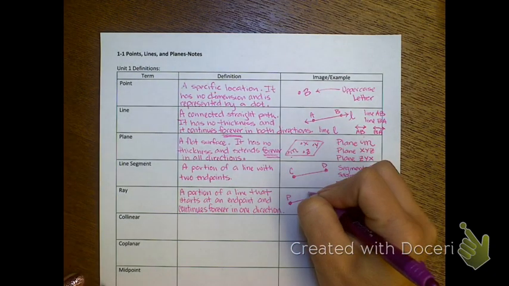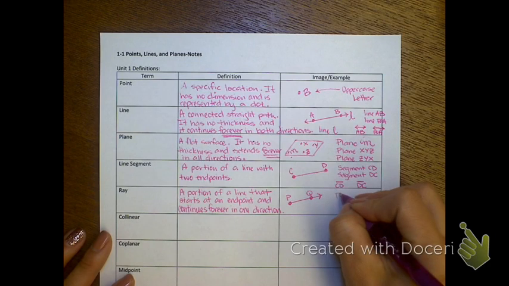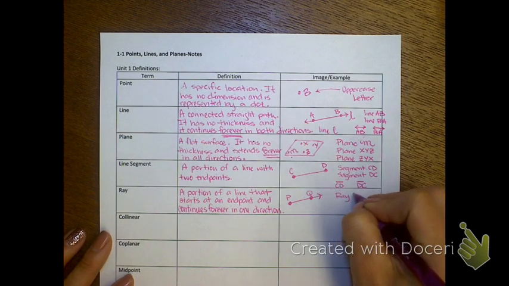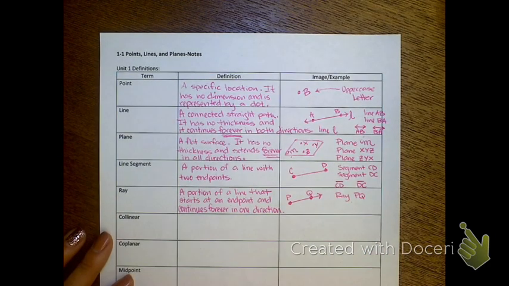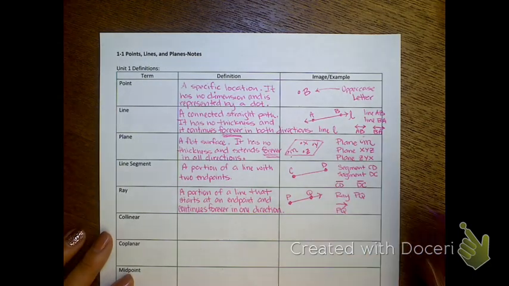Now you may have two of the points labeled that it's passing through, and so that's how we name it. We would call this ray PQ, okay, or another way to name it would be ray PQ with a symbolic notation like that.